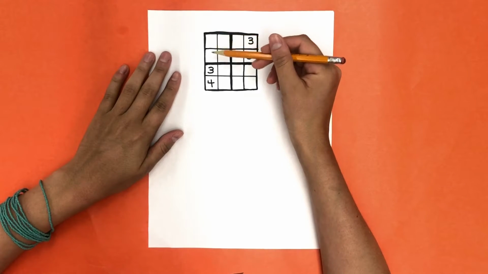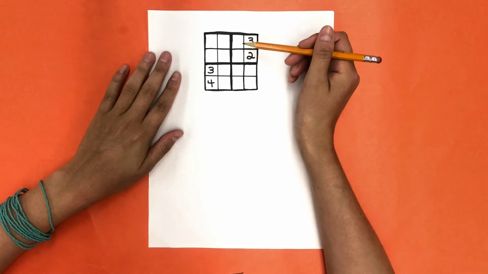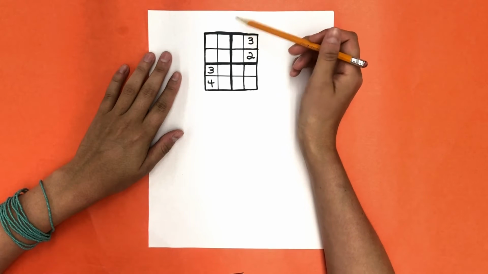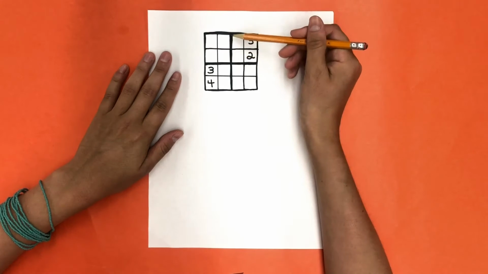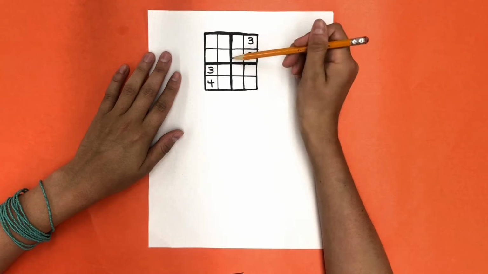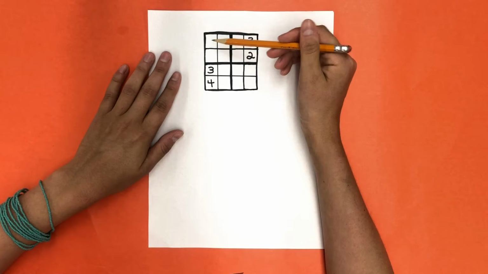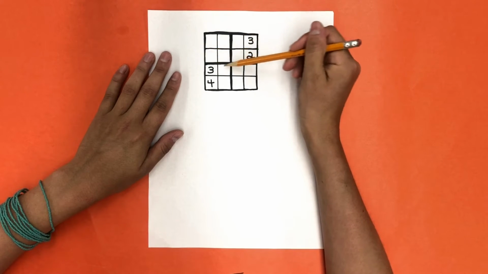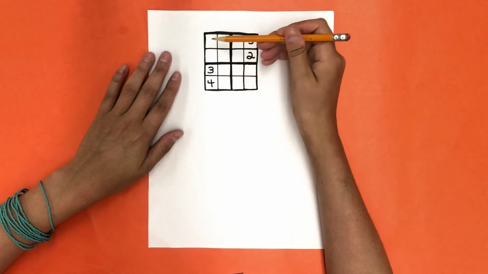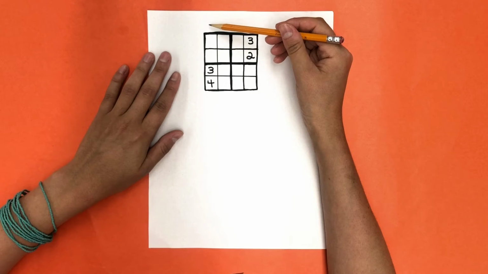So let's get started. Sudoku puzzles are divided into different squares. And you can tell how many numbers you can go up to in each row and column by looking at how many squares are in each larger square. So this one has 4. So we know that the numbers 1, 2, 3, and 4 have to go in each square. The numbers 1, 2, 3, and 4 have to go in each row. And the numbers 1, 2, 3, and 4 have to go in each column.